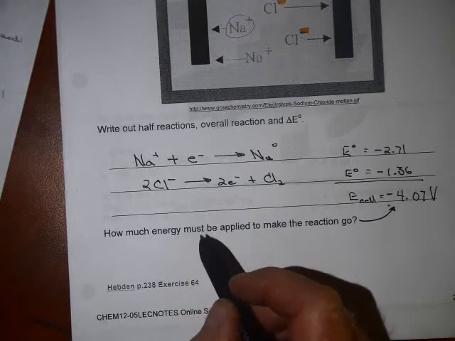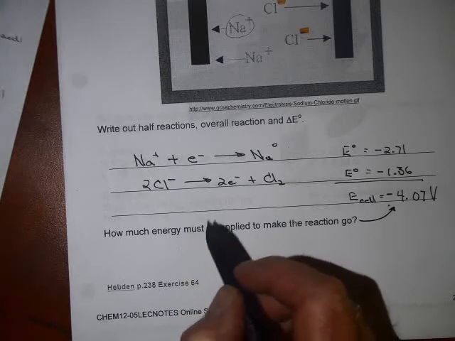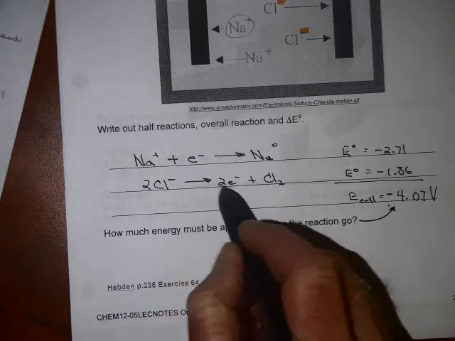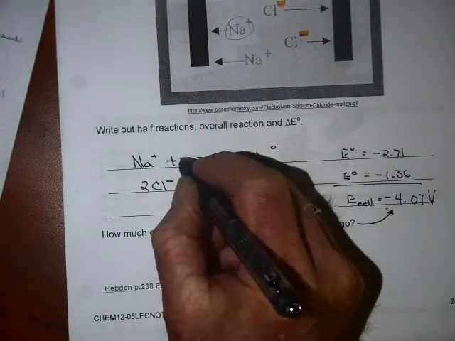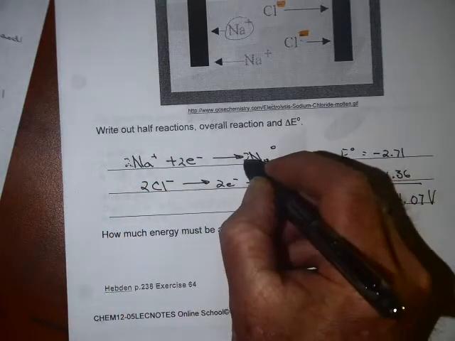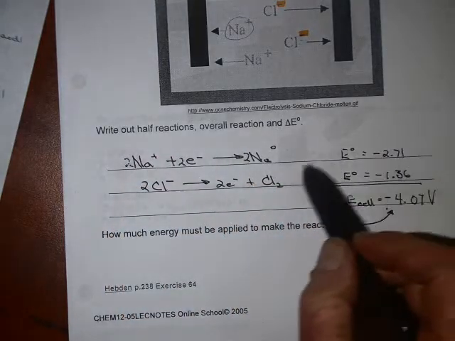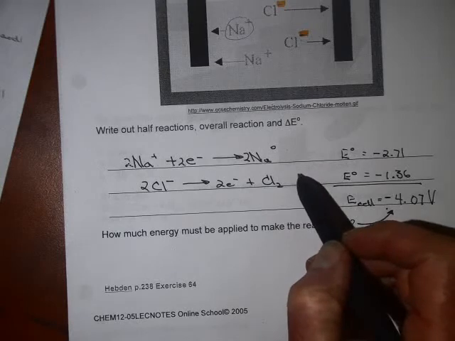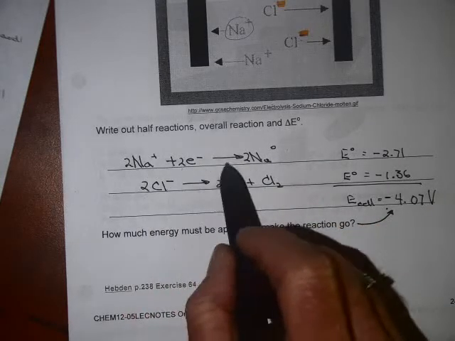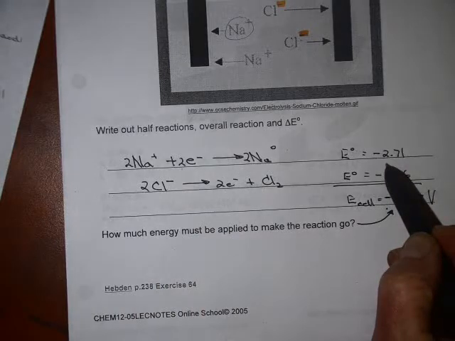The overall reaction: if we were going to balance the electrons, this would become 2, this would become 2, and this would become 2. Now, a mistake that a lot of students make is that when they double these, they feel that they have to double these, and that is not right.